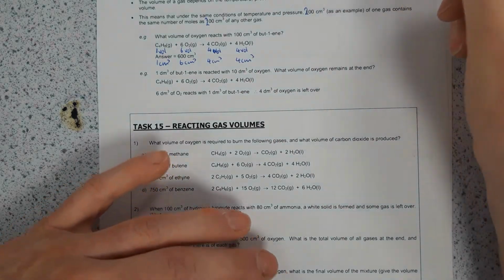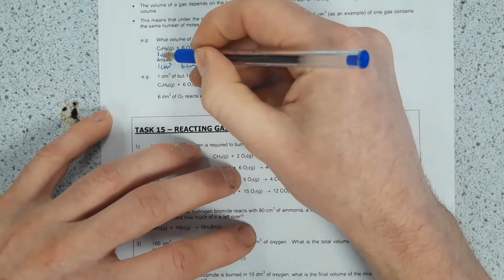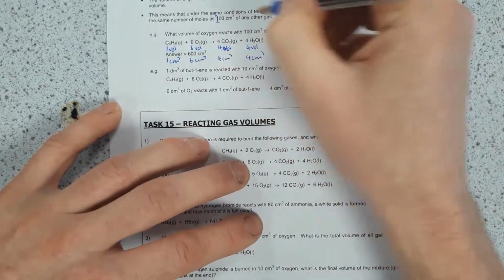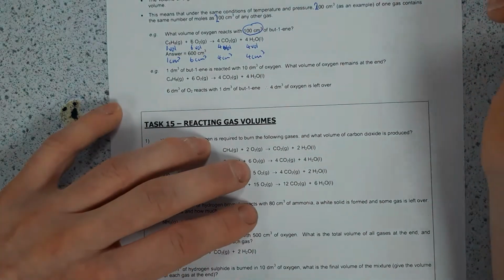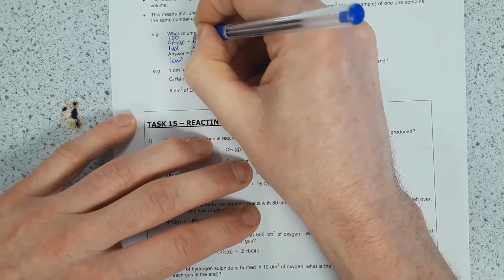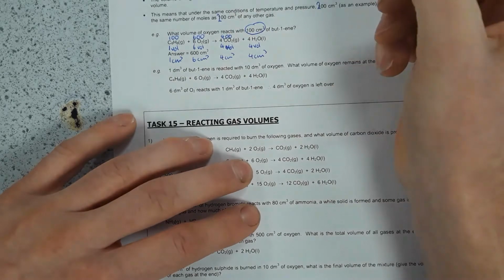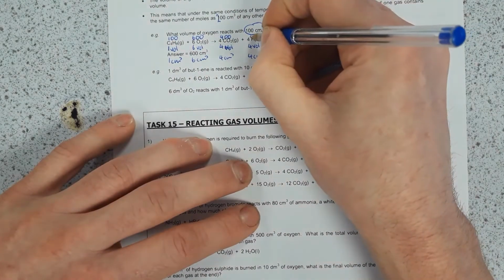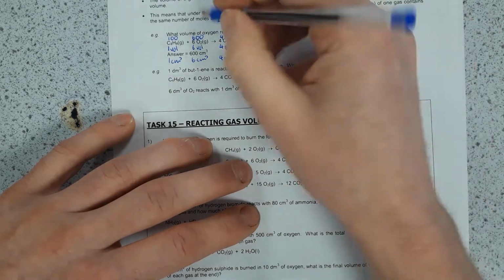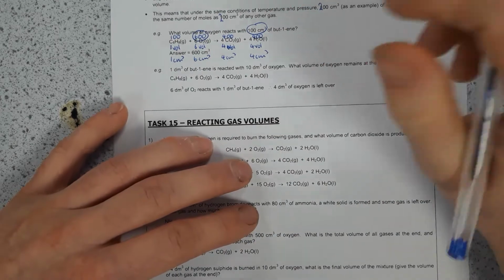And that's the little trick here. You can effectively take the mole ratio and turn it into a volume ratio. Now that's the key. So if we're told that you've got 100 centimeters cubed of butane, that means that 100 centimeters cubed will react with 600 centimeters cubed. It will make 400 of this, and it will make 400 of this. So the question, what volume of oxygen reacts with 100? 600. That's remarkably simple.